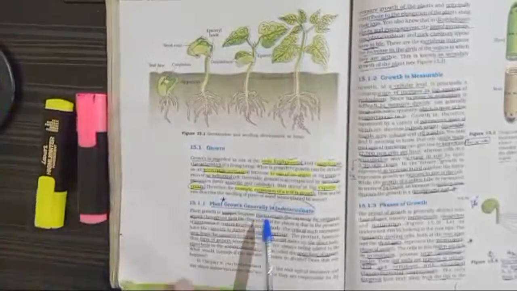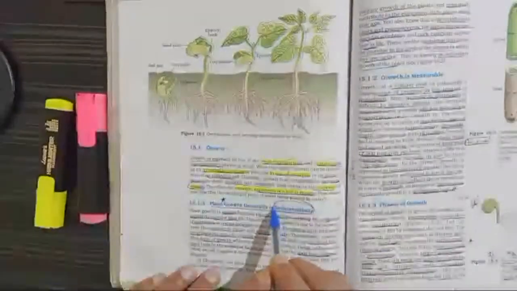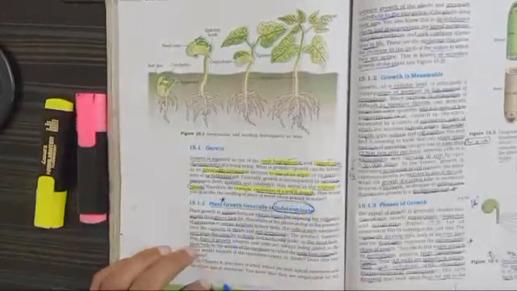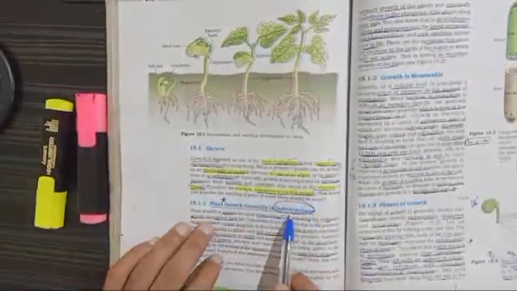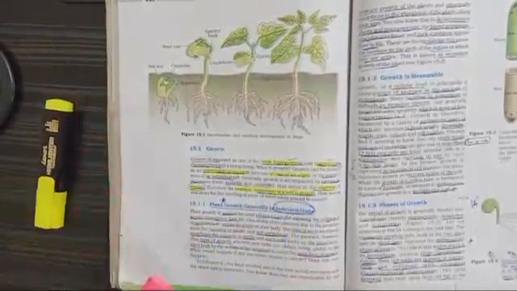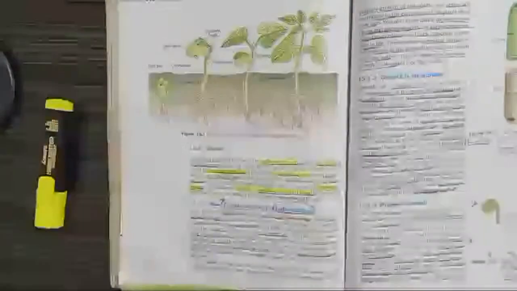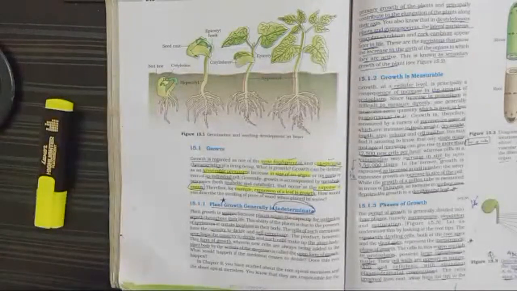Plant growth generally is indeterminate. It is not specific. It is not directional. It is irregular. Plant growth generally is indeterminate, not determinate.